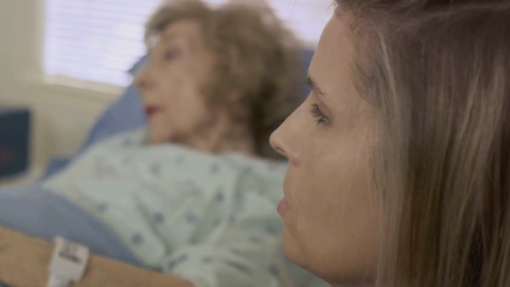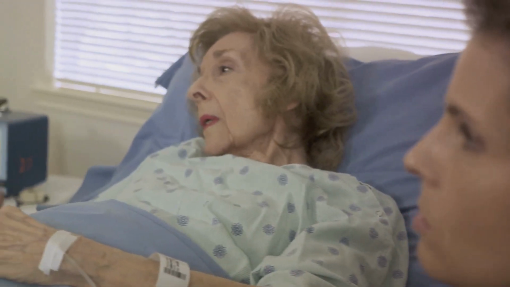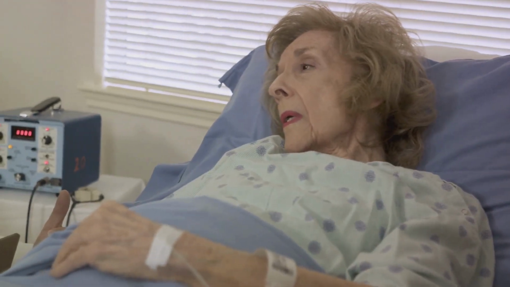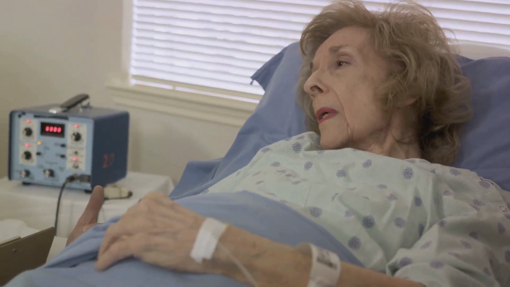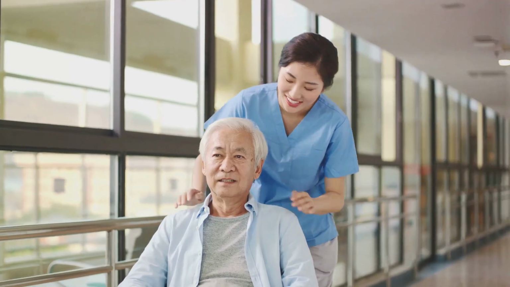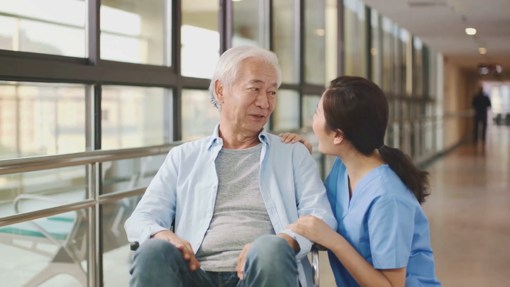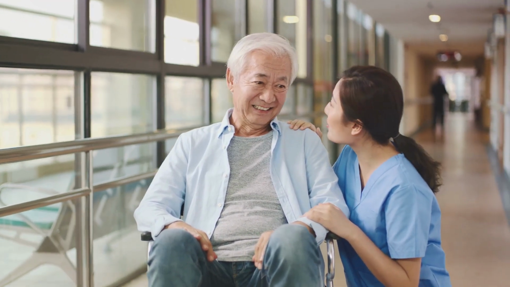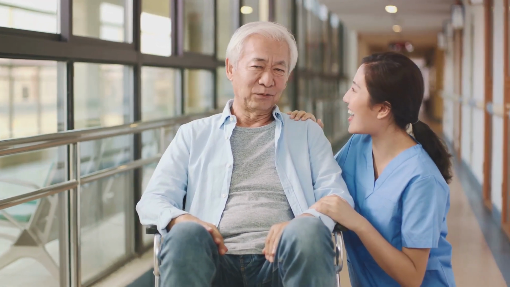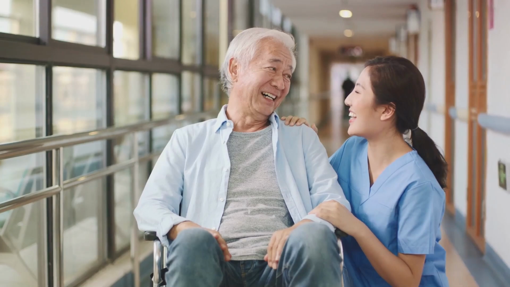Addressing the family caregiver burden has several potential benefits. Recognizing and supporting these crucial caregivers can help to reduce their stress and improve their quality of life. This support could come in various forms, such as providing respite care, offering financial assistance, or implementing flexible work policies.